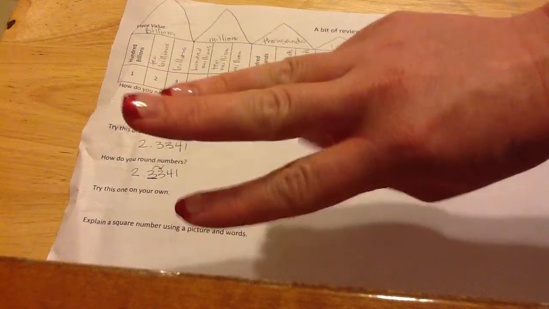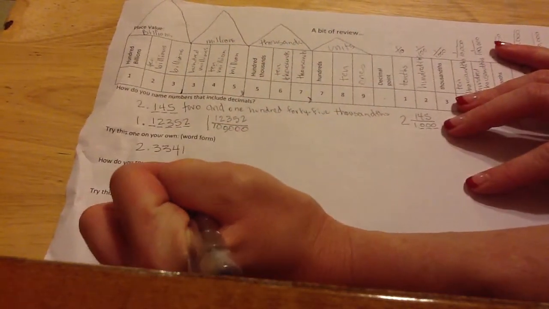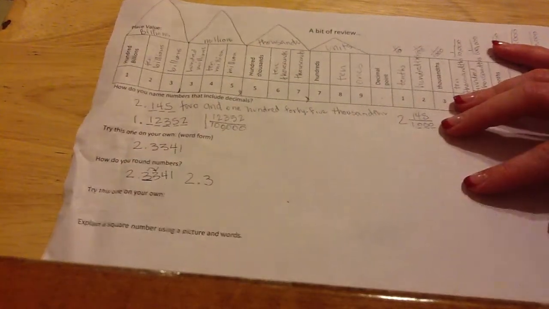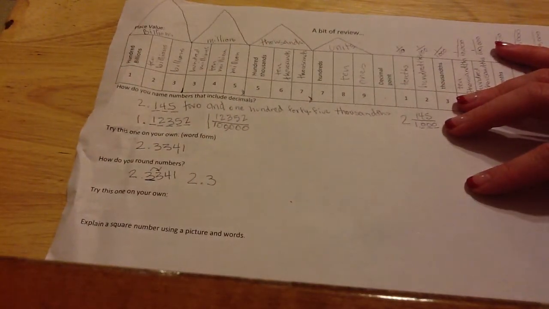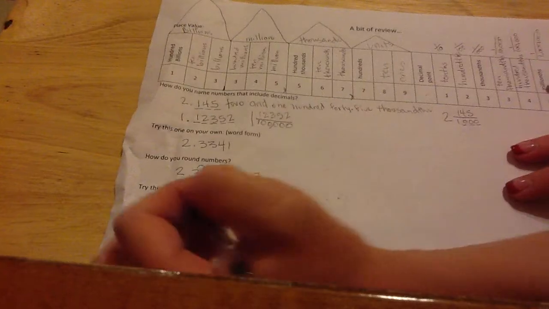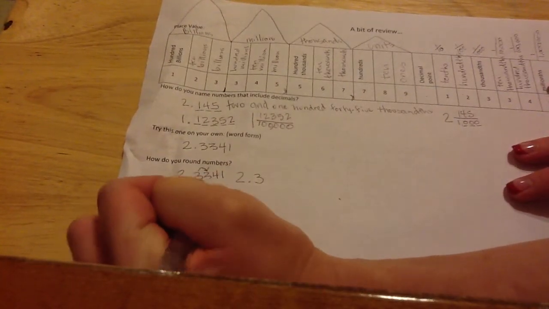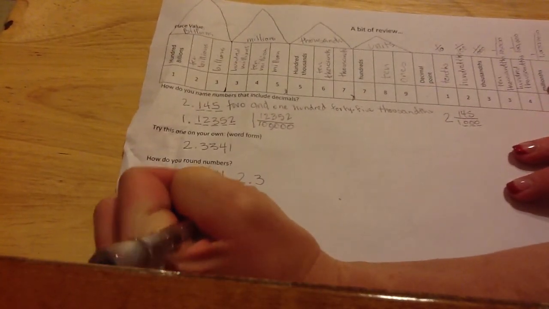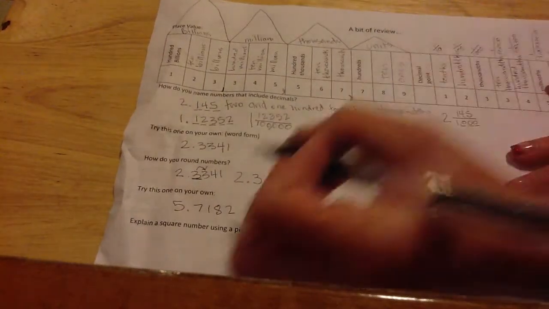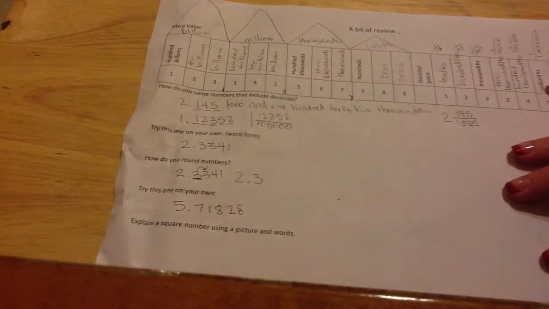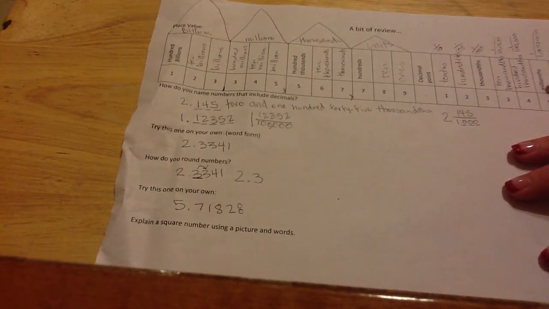In this case, we have a 3, so that's going to round down, and our rounded number is going to be 2.3. Let's let you try this one on your own. And let's round this number to the thousandths place. Okay? I'd like you to try that, and we'll go over that one in class.